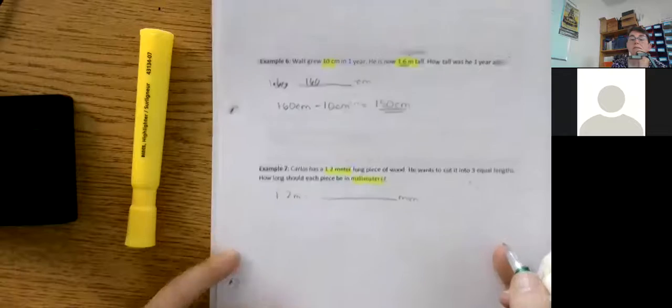1.2 meters. All right, so 1.2 meters. So there's my base, and I'm going to go to millimeters. So 1, 2, 3 steps.